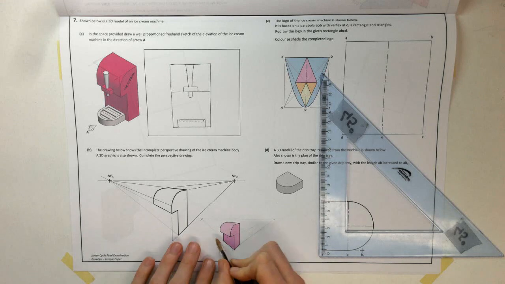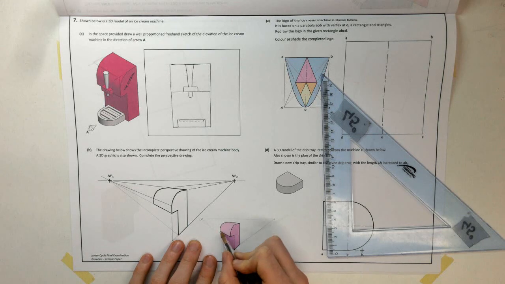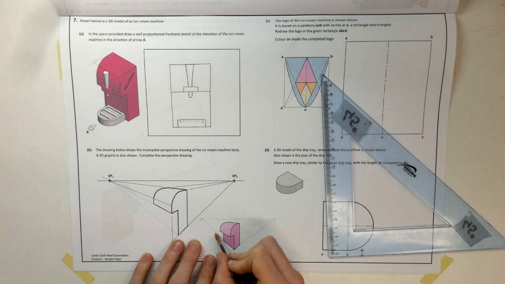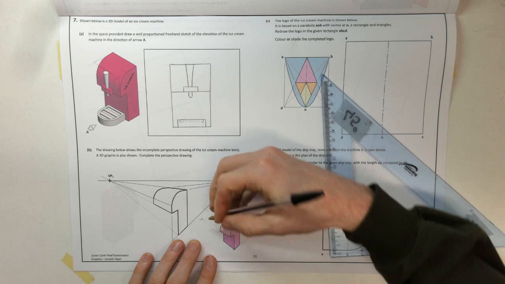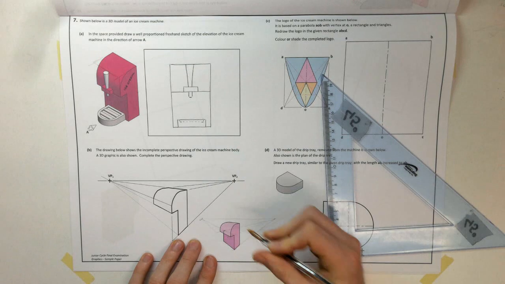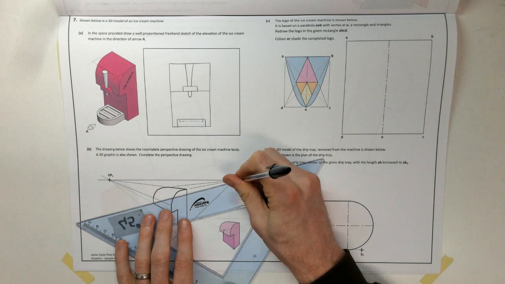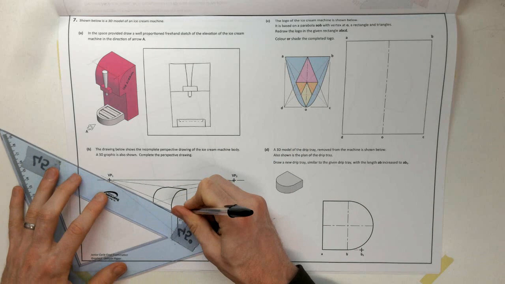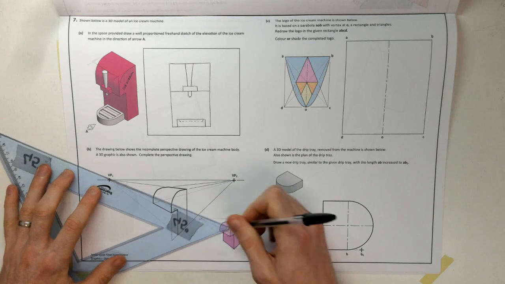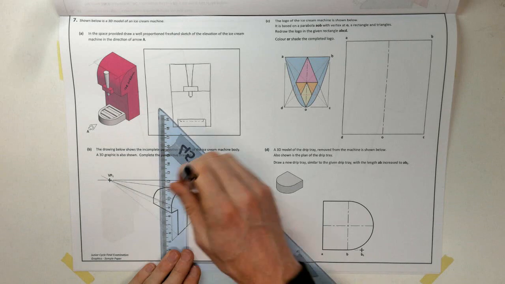There are a couple of ways, and the easiest I find is to vanish that back and vanish this back, and where they intersect gives me the position of the line coming down.